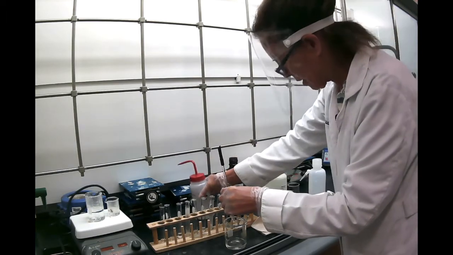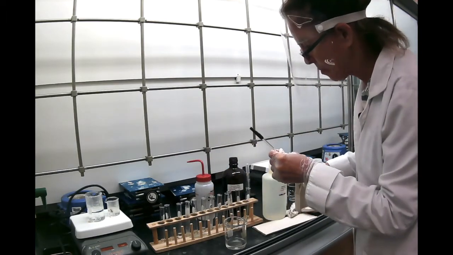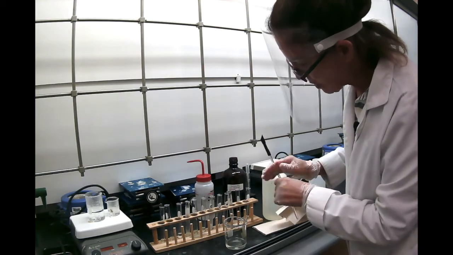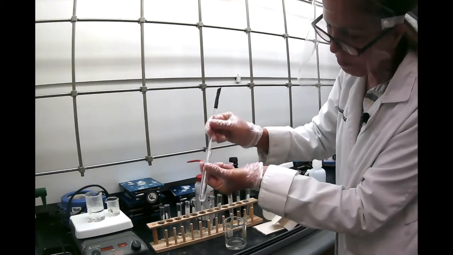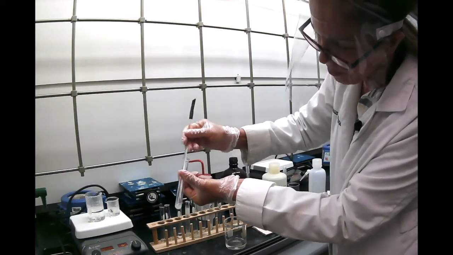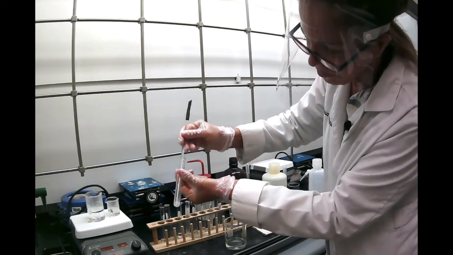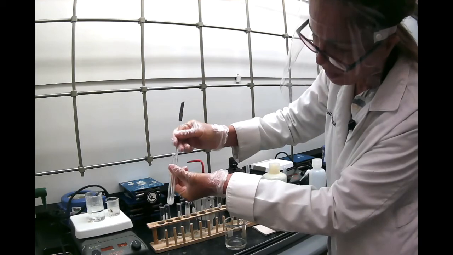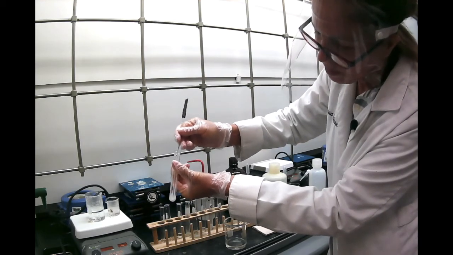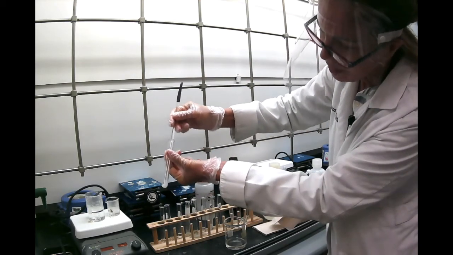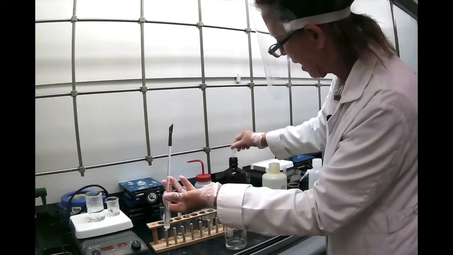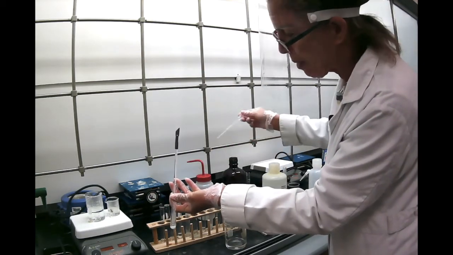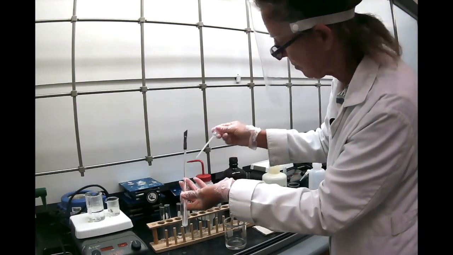Then we're going to look at benzoic acid, right here with petroleum ether. And it really doesn't look like it's dissolving at all. You can see it's kind of a whitish thing. Every time I need to heat it, I'm going to add a little bit more because it evaporates very quickly.